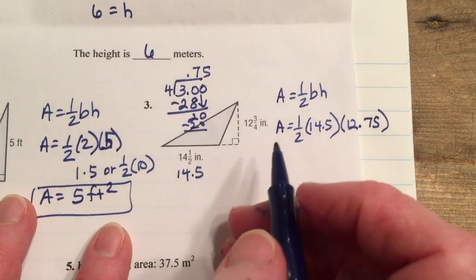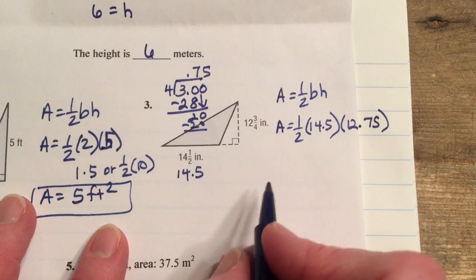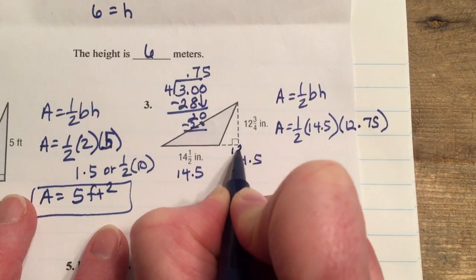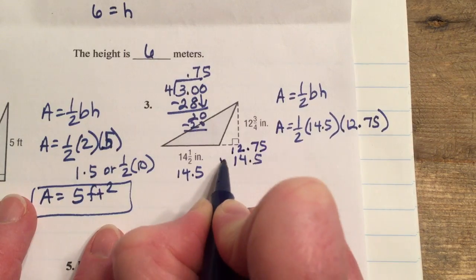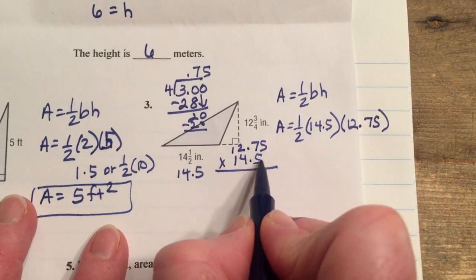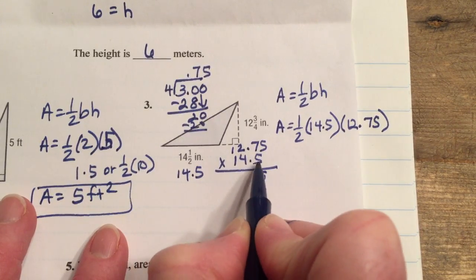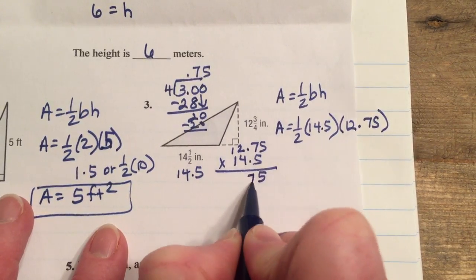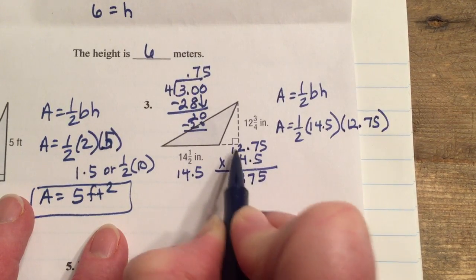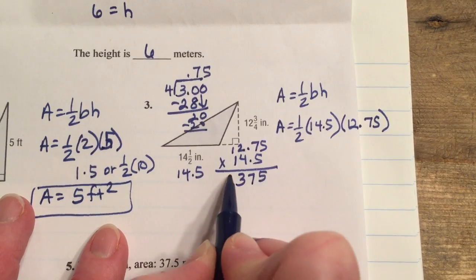All right, so the next step is to multiply 14.5 times 12.75. And I'm going to put the 12.75 on top because I like most of my digits on the top. 5 times 5 is 25, carry your 2. 5 times 7 is 35, plus 2 is 37, carry your 3. 5 times 2 is 10, plus 3 is 13. 5 times 1 is 5, plus 1 is 6.